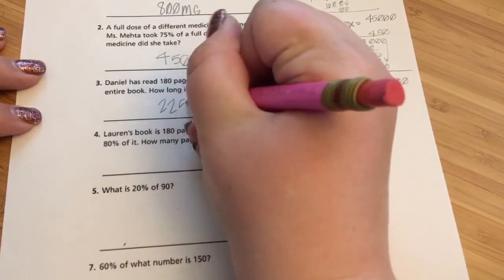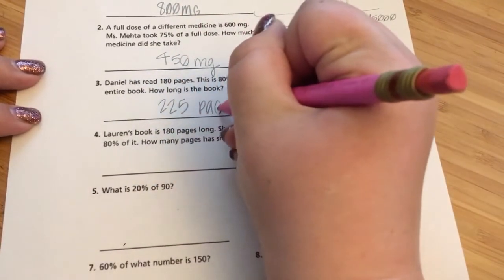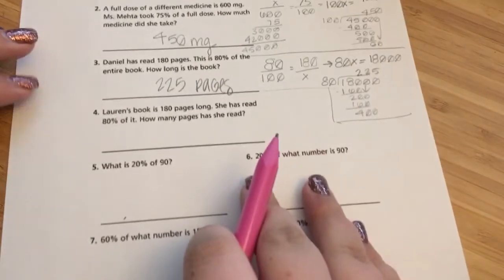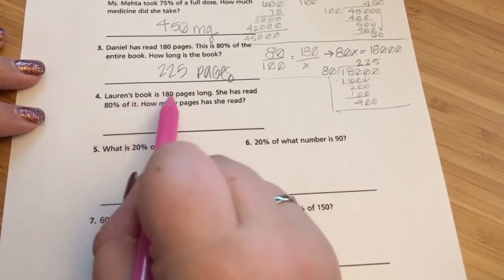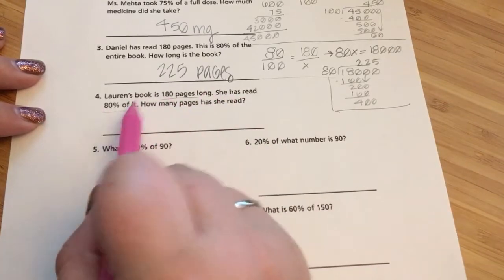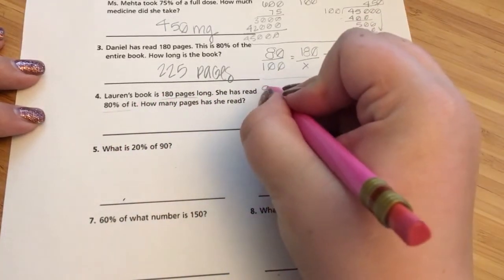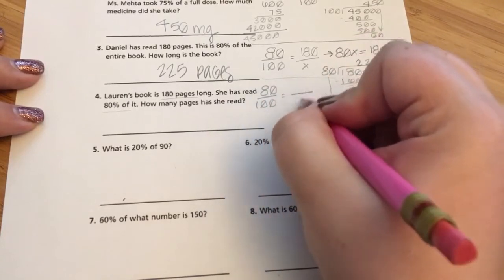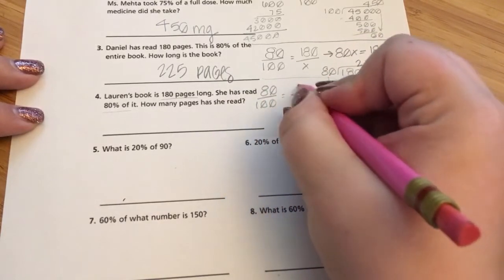Now for these, it does say to solve it in 2 different ways. I'm only showing you one way, but as we'll be talking about in class, there are multiple ways to solve these. Lauren's book is 180 pages long, so that's the total. She has read 80% of it. How many pages has she read?